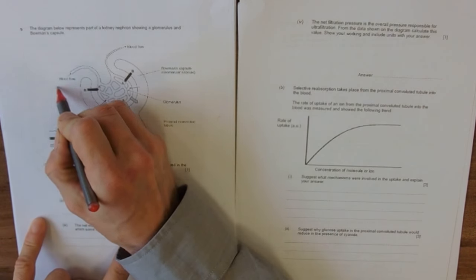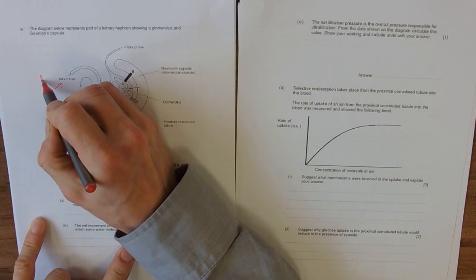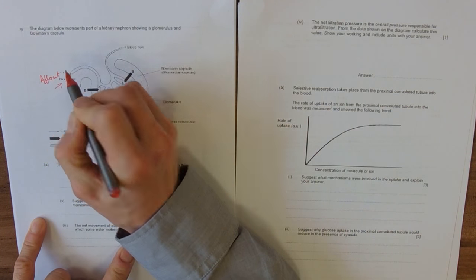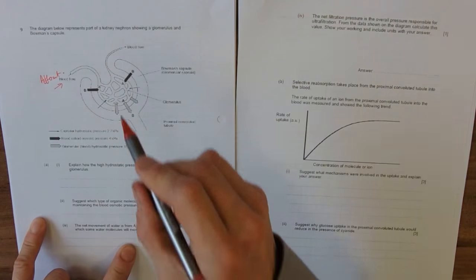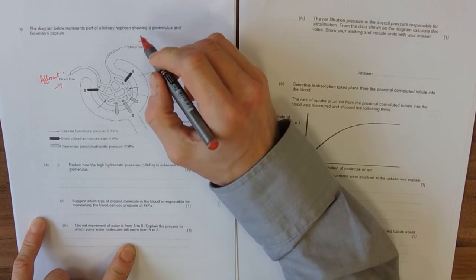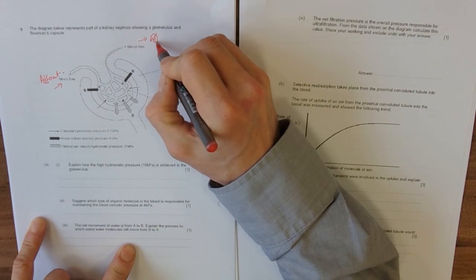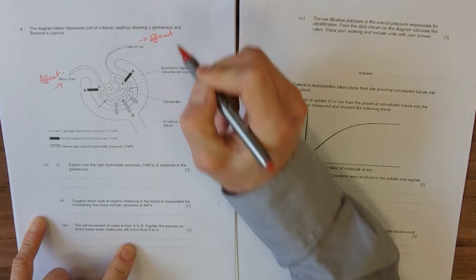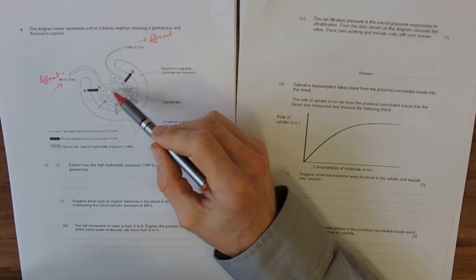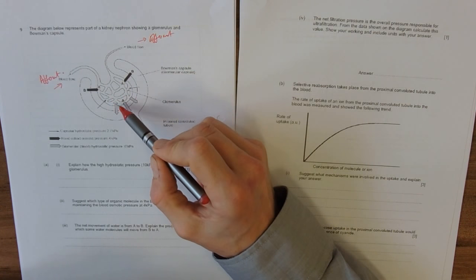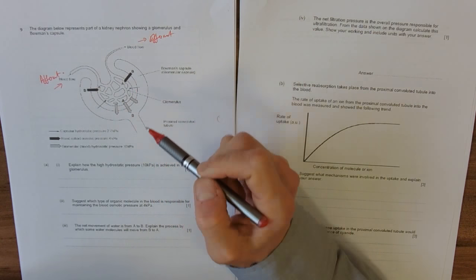What have we got? We have got blood going in here. This is the afferent arteriole, blood going out there. This is the efferent arteriole, and this is the glomerulus, and we can see ultrafiltration taking place.